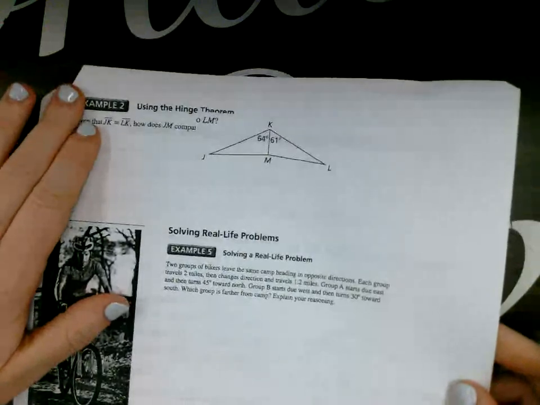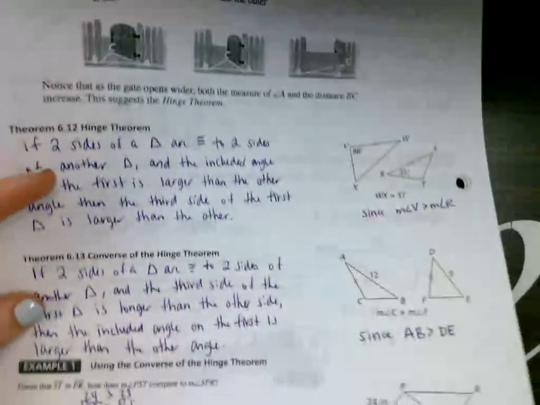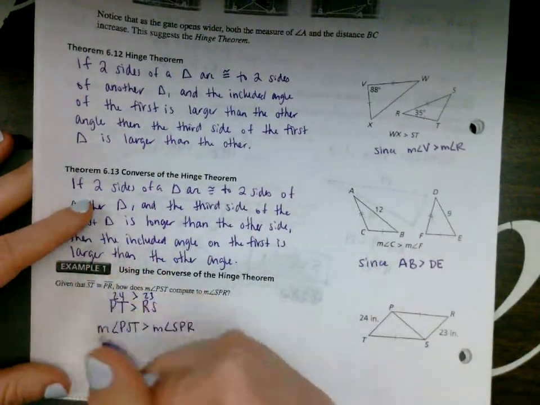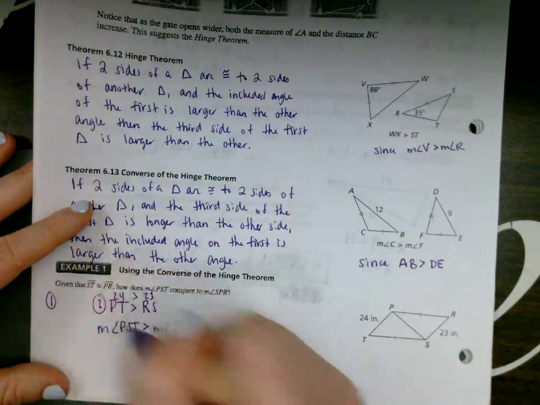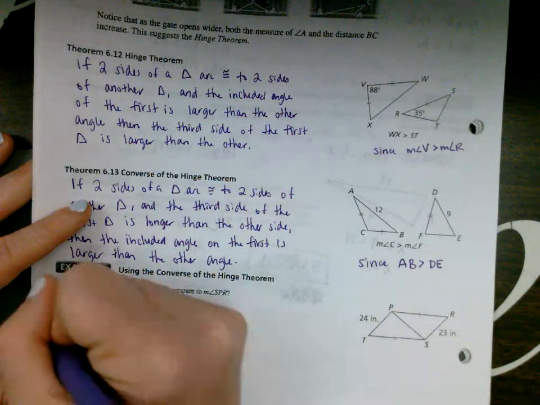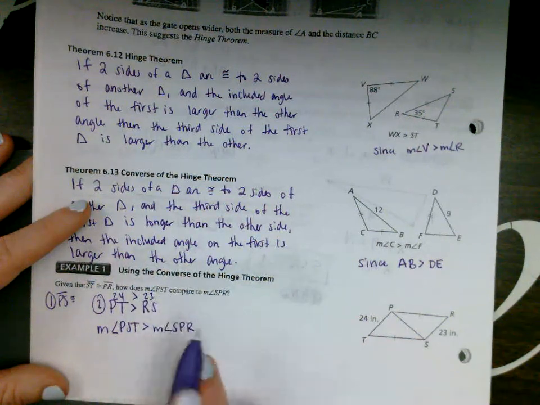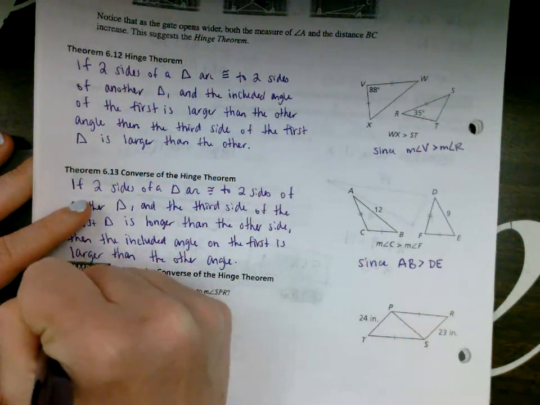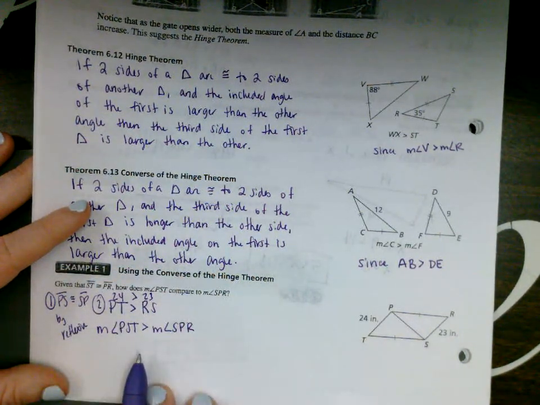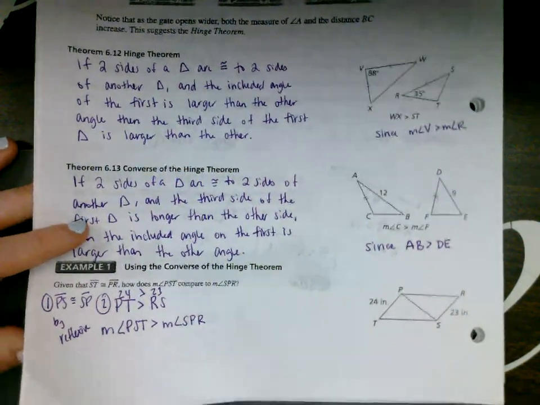Okay, given that segment JK is congruent to segment LK, how does JM compare? I guess, actually, let me come back here for just a moment. The reason that I can say all of this is because we have this segment congruent, and we know that segment PS is congruent to segment SP by reflexive. Okay, then I can go on to say this, because it has to have two sides congruent first. Sorry, I kind of missed that part.